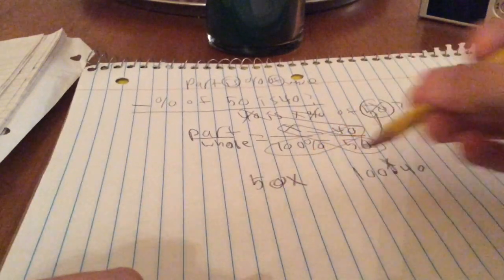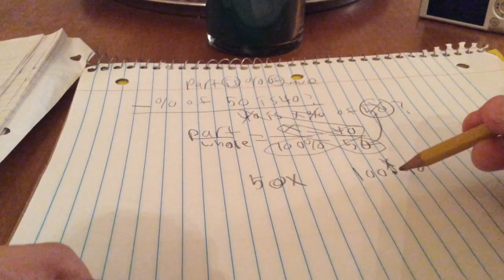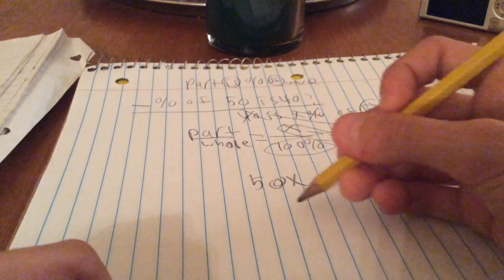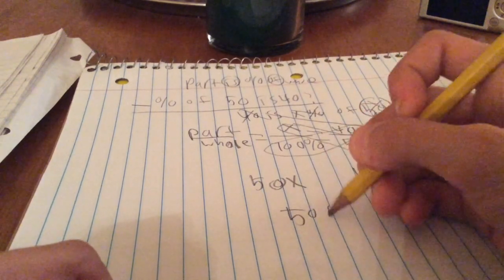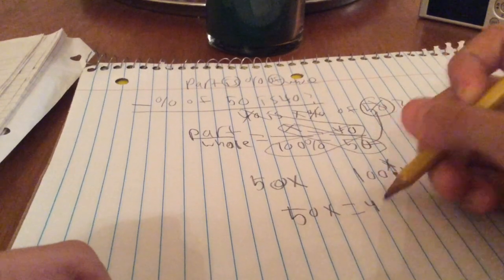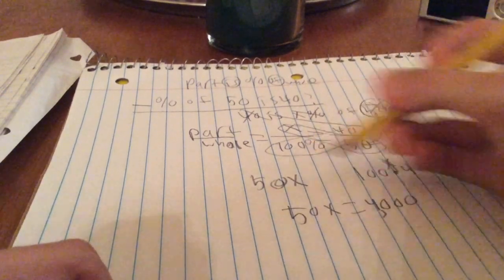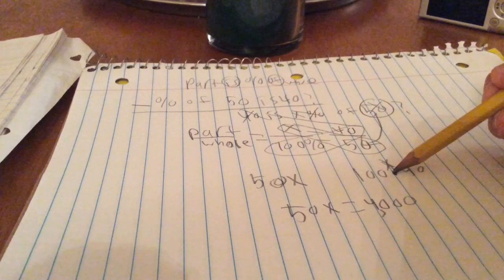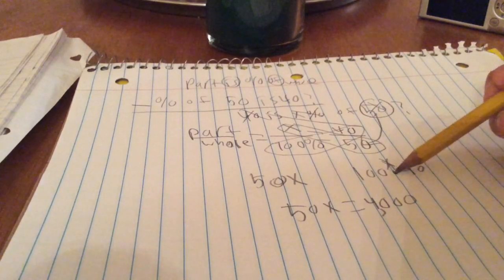And now that you have this, you have to do 100 times 40, which is 4,000. So you do 50x equals 4,000. You don't always have to write this once you get older, but I like to show it so I don't mess up my work.